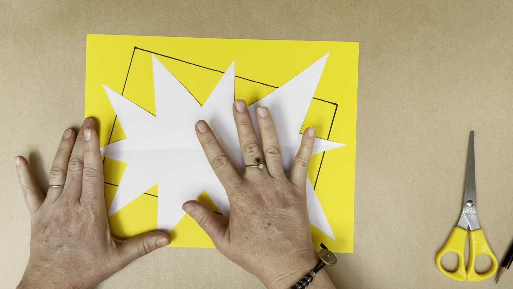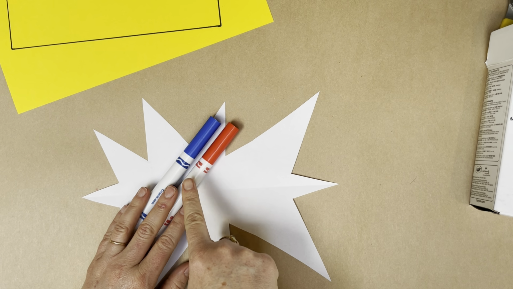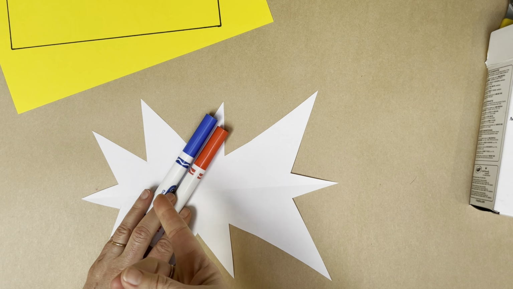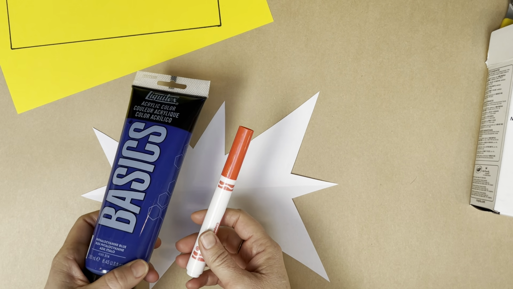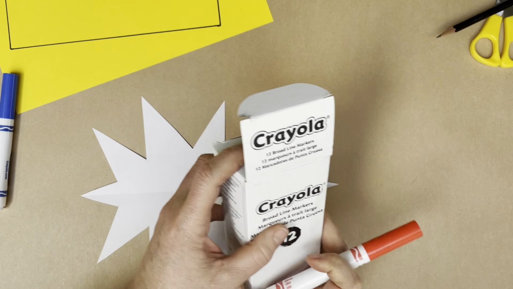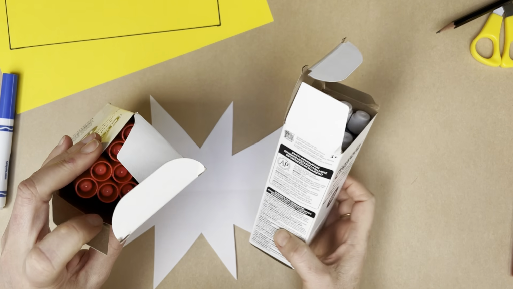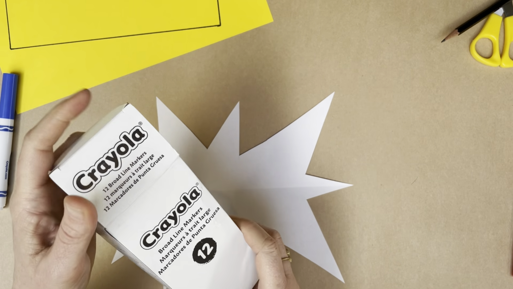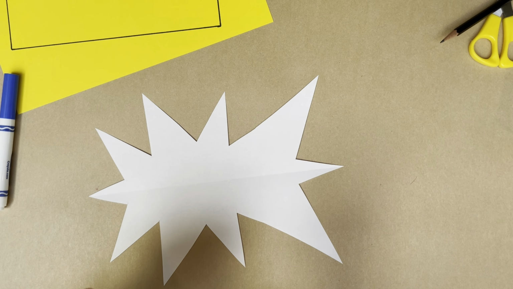Before we glue it down, we're going to put our word on there. Oh, I forgot to mention, you're going to need either a blue or red marker. If I'm using a red marker, then I'm going to use blue paint, vice versa. So if you're doing this in community, you can grab a 12-pack of all the same color online, and that makes it really easy.